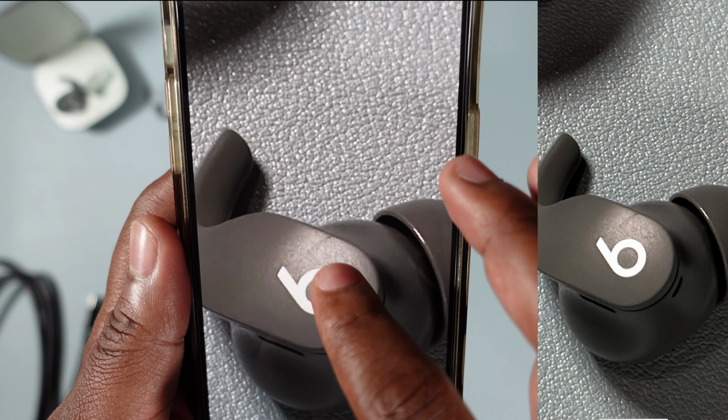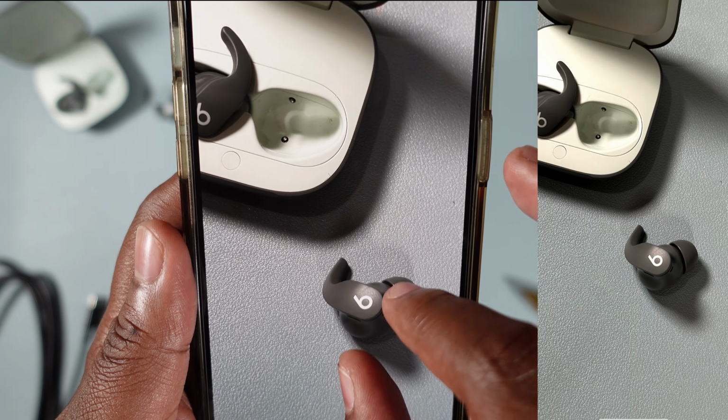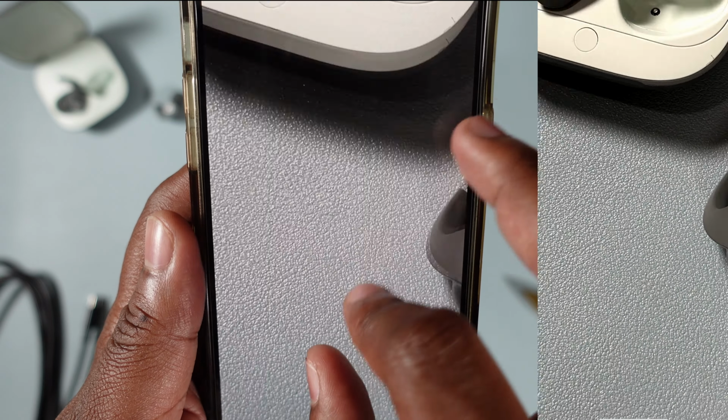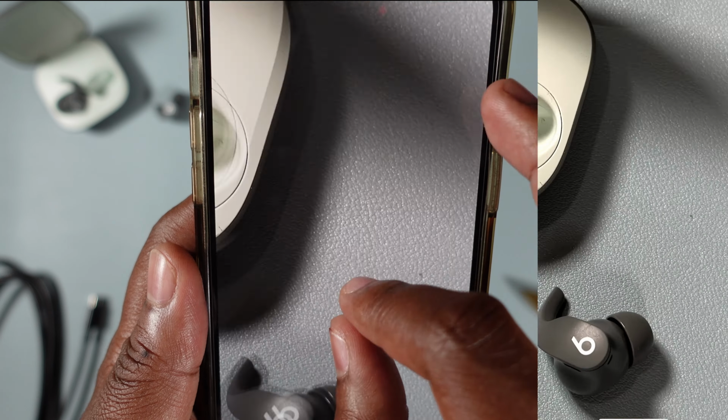You're even picking up more texture right there on the headphone. It's crazy, guys, crazy detail. This is beautiful. Significantly more data. And of course you can zoom in a hell of a lot more until it actually gets blurry.